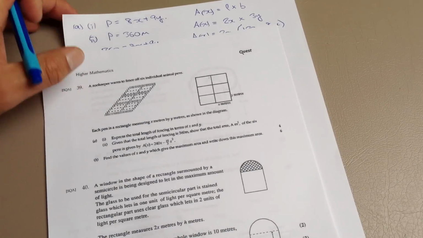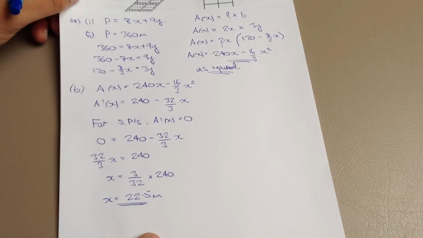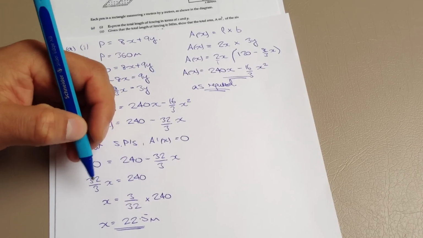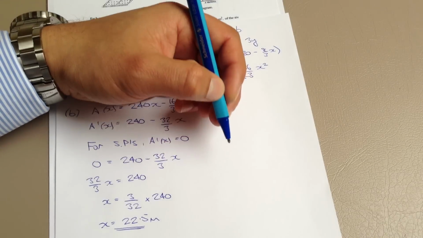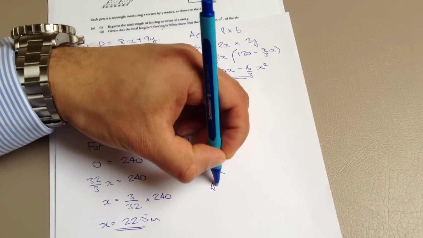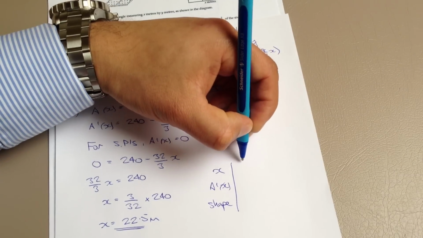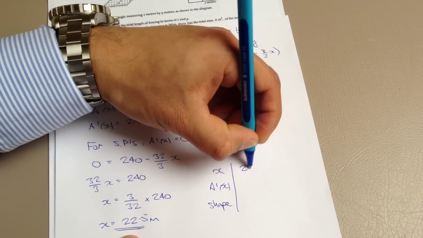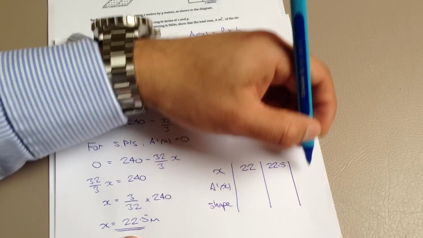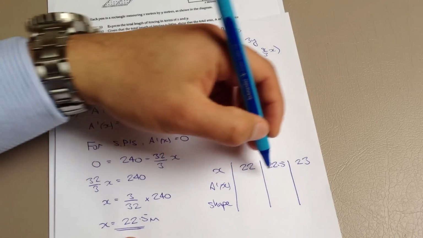Well, this is where we do a nature table. Now, I know some teachers prefer you to differentiate again to show that it is actually rising, but the SQA prefer it if you actually do a nature table. So how should the nature table look? Well, the nature table would just look like you have your x, you have your A dashed x, and then you have your shape, and then you have a number below 22.5, let's use 22, then 22.5, and a number above 22.5, 23. I like to keep life easy by picking whole numbers.